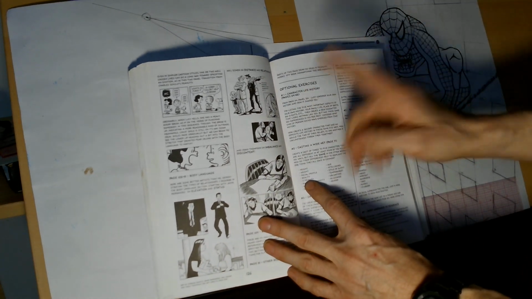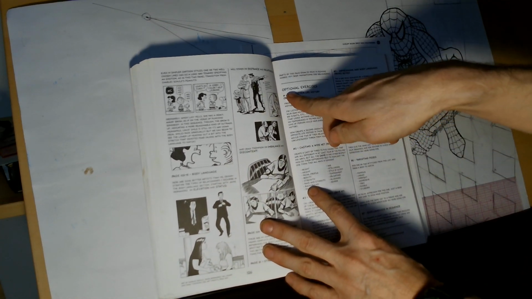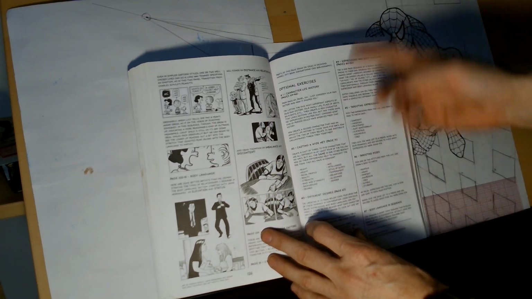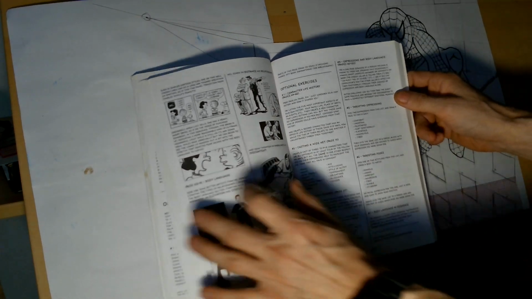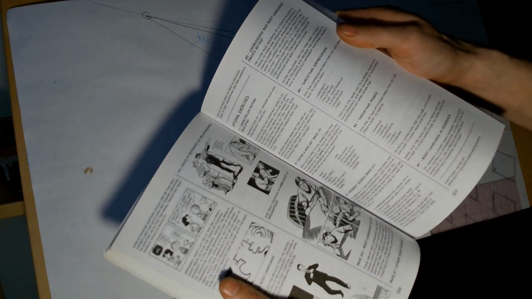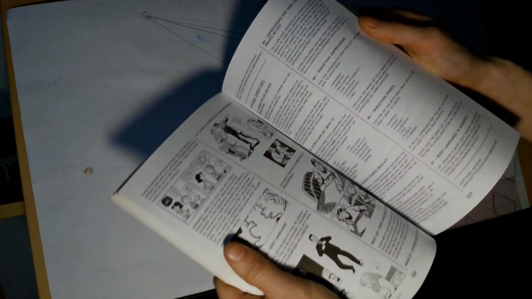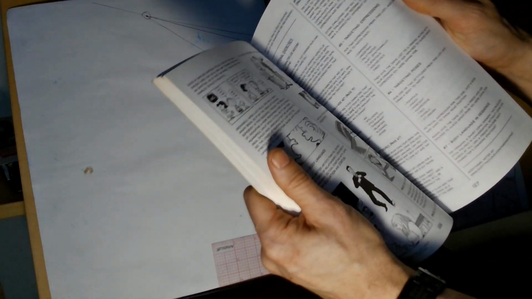It says optional, but I really should be doing them, and I'm sure that would make me a much better artist.